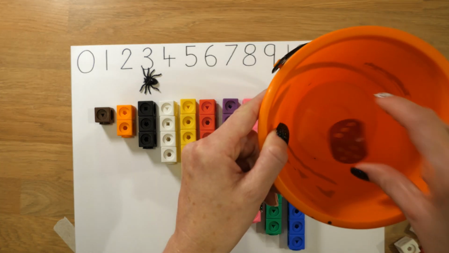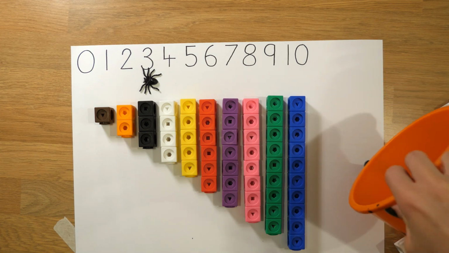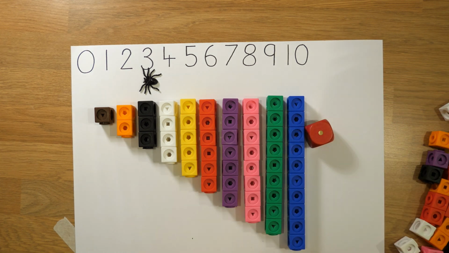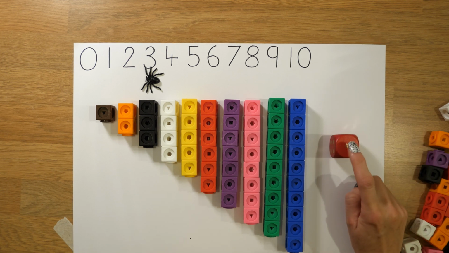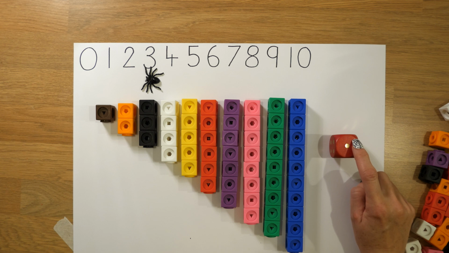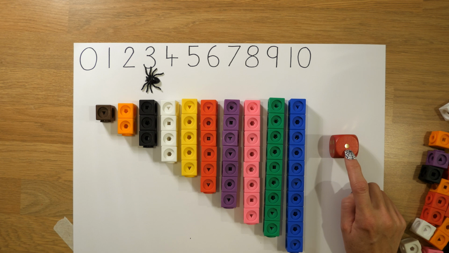So I'm going to put it back into the bucket. Give it a shake. And I'm going to tip it out. Oh, it's a different number. This time it's a little bit like the number 3, but it doesn't have the one at the top corner and it doesn't have the one at the bottom corner. It just has one in the middle.